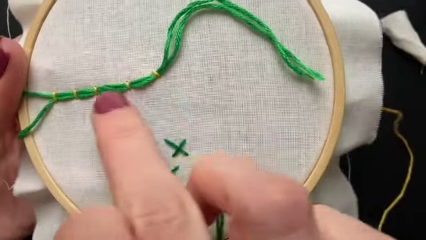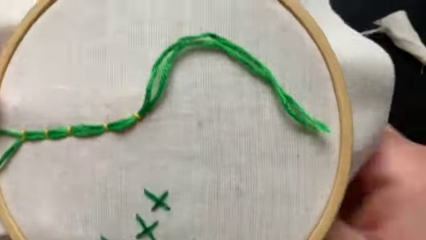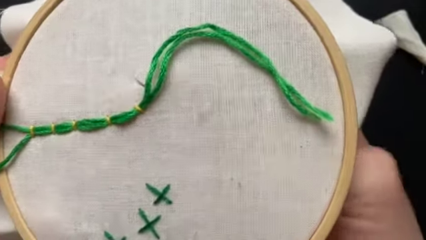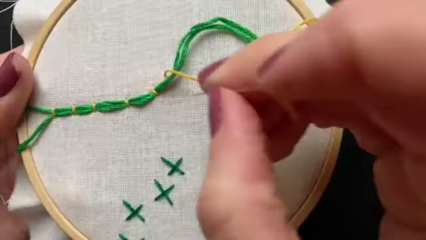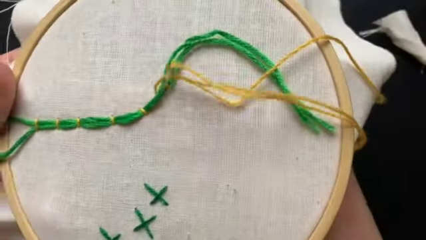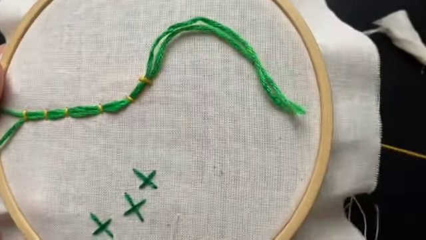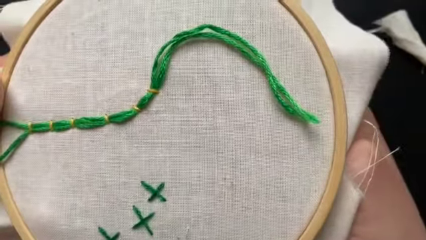And you can see that each time you are just trapping that into the fabric. So again, you're just coming up under your hoop, going across the item that you're wanting to trap onto the base of your fabric, and just pulling through.